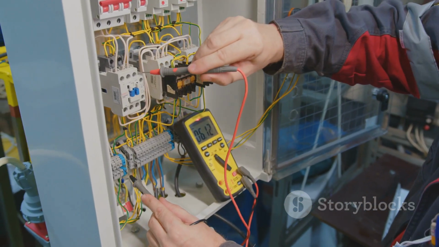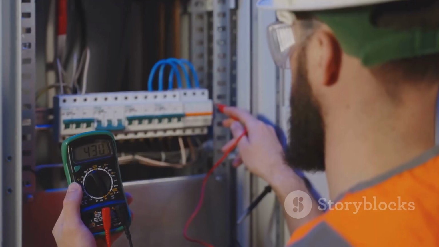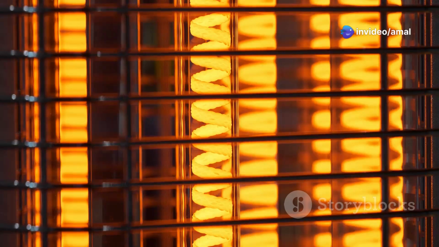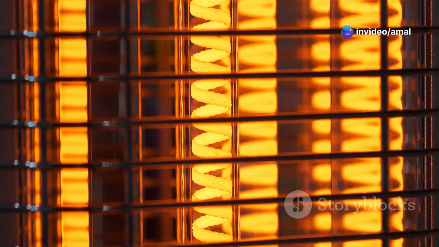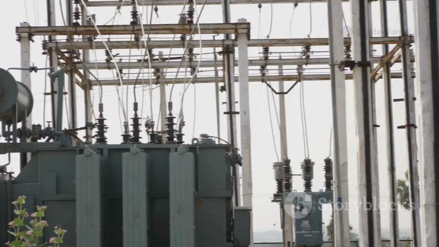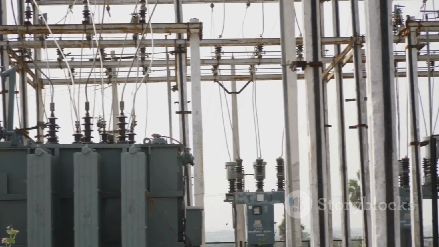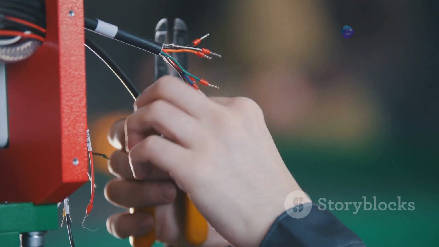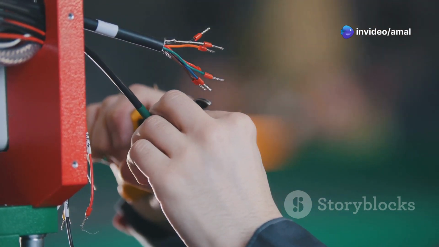Another important characteristic is the power factor. The power factor indicates how effectively a load uses electrical power. Resistive loads have a power factor close to 1, which is ideal. Inductive and capacitive loads have lower power factors. This means they waste some power. Balancing the power factor is important for efficient energy use.